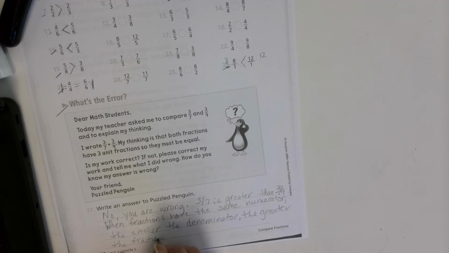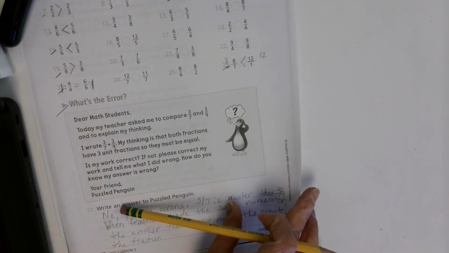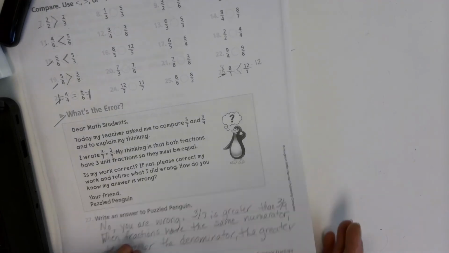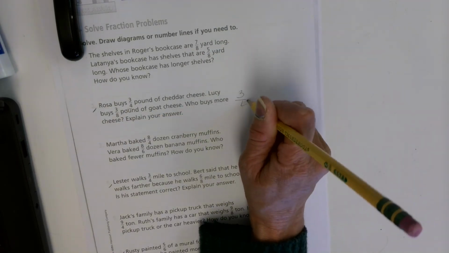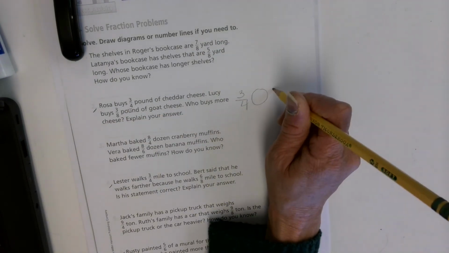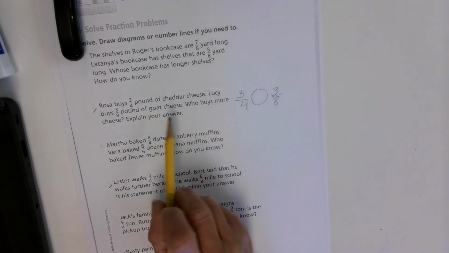All right, so we'll look at another couple problems. This time we're going to solve word problems using the same skills. They're just real world problems. Rosa buys 3/4 pound of cheddar cheese. Lucy buys 3/8 pound of goat cheese. Who buys more cheese? And explain your thinking. So really, you're just comparing. You could write it out like this: 3/4 compared to 3/8. Who's going to have more?